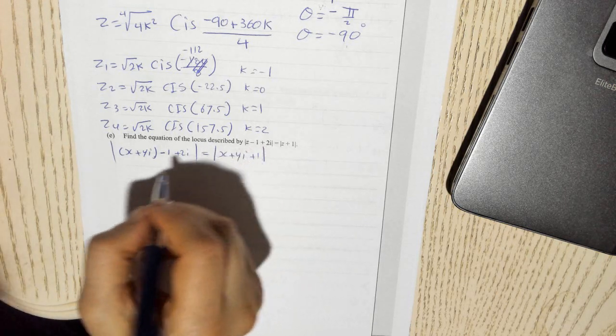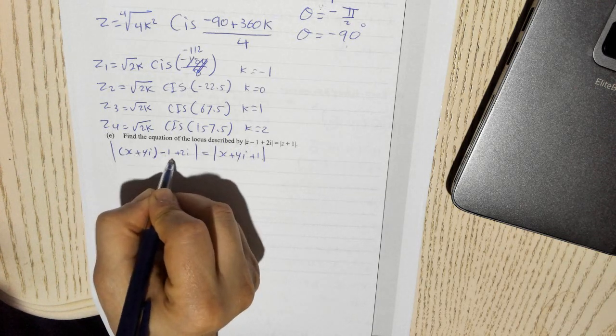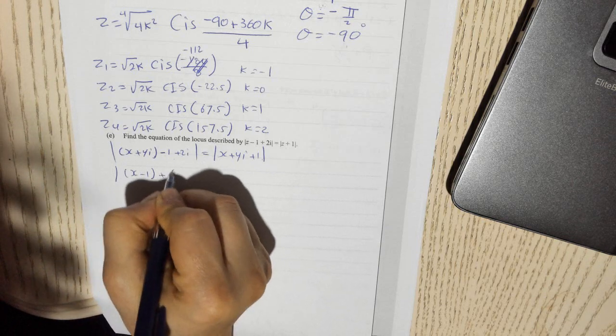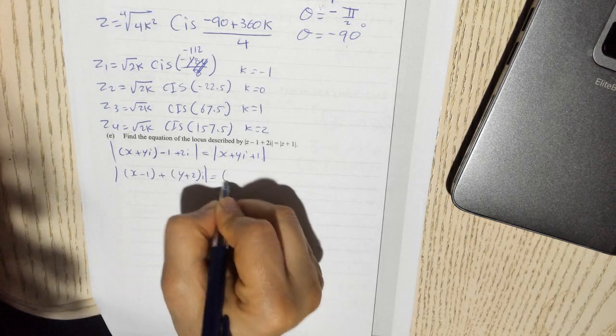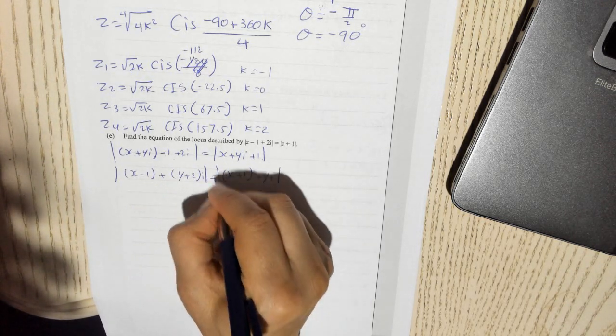Okay, and then you rewrite, so you've got the real parts together, the imaginary parts together. So you've got (x minus 1) plus (y plus 2)i equal (x plus 1) plus yi.